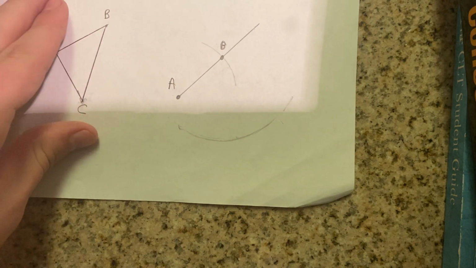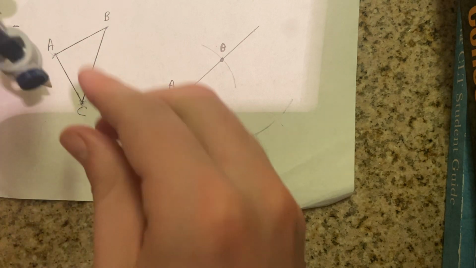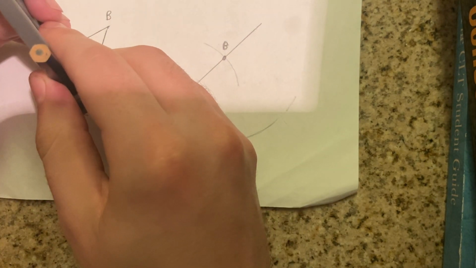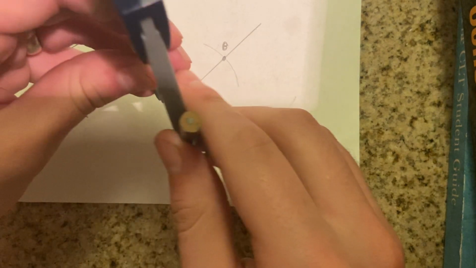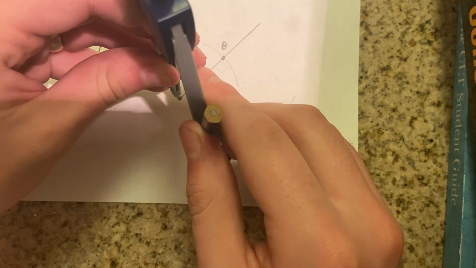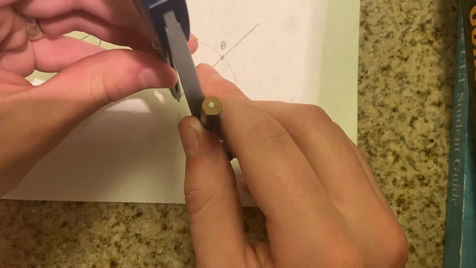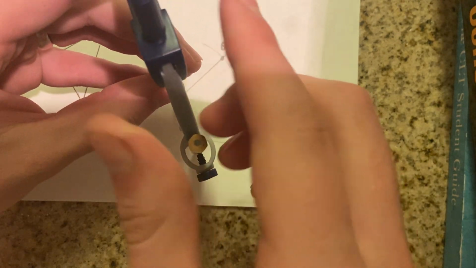And so then I'm going to measure this distance from A to C, all right? And I will draw from point A another semicircle, which is going to intersect this other semicircle.